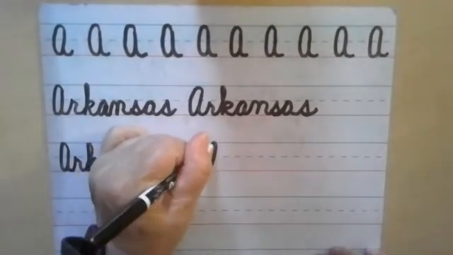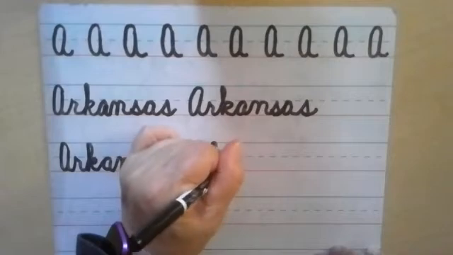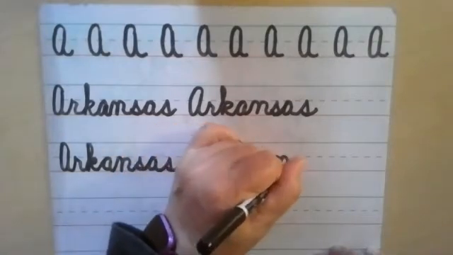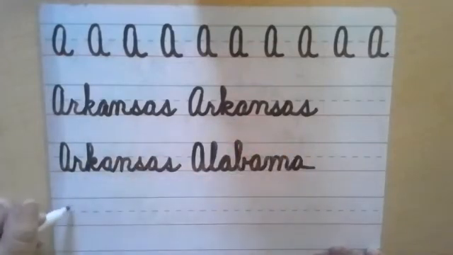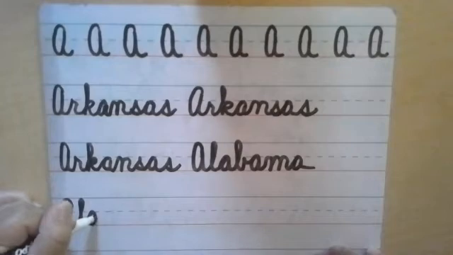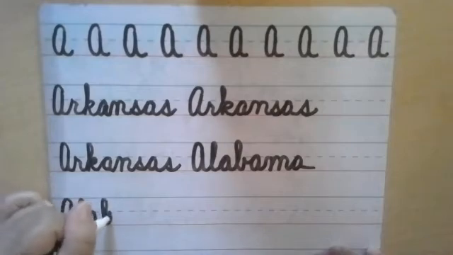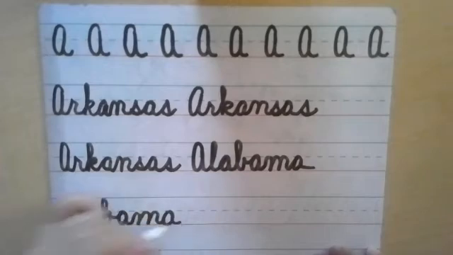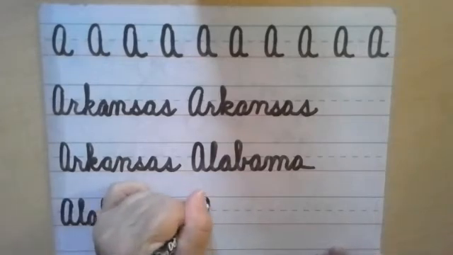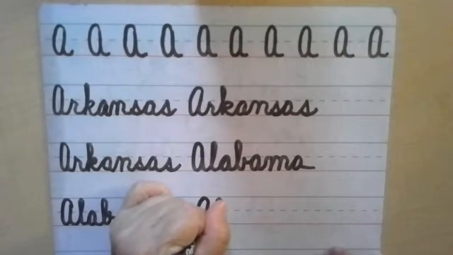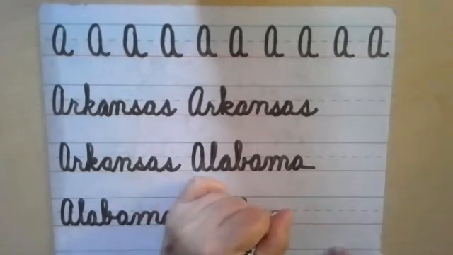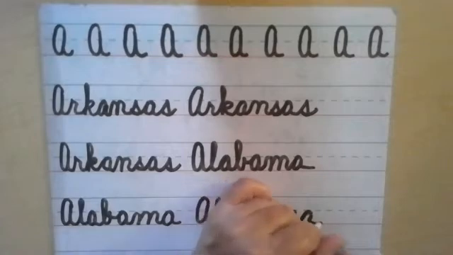Capital A, L, A, B, A, M, A. A, L, A, B, A, M. Remember the M has 3 humps, not 2, because otherwise you would be forming an N in cursive. Just like that.